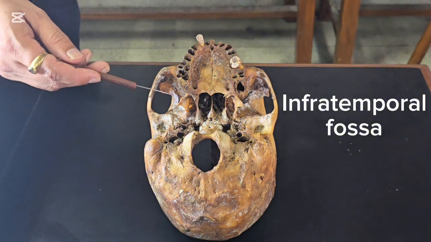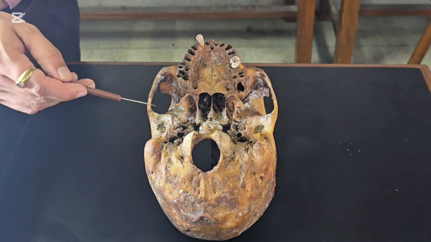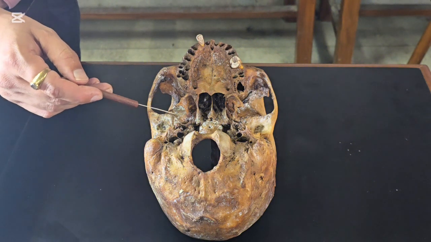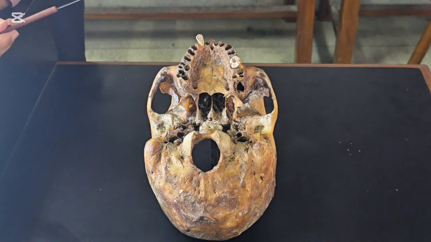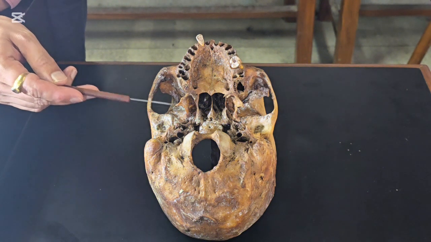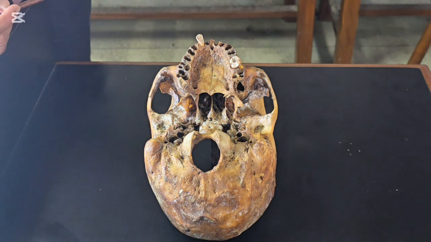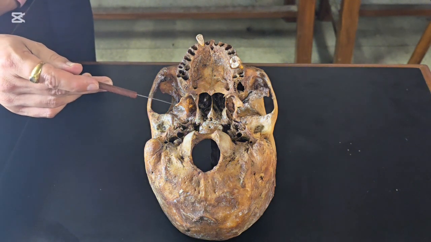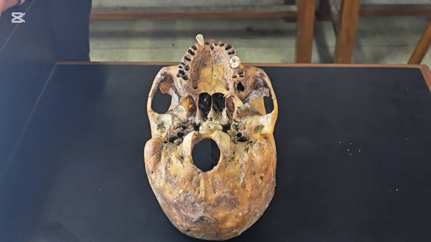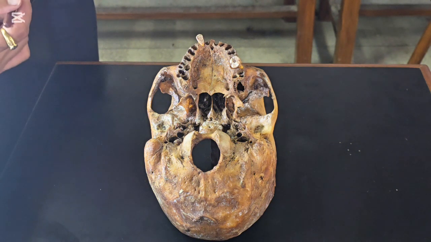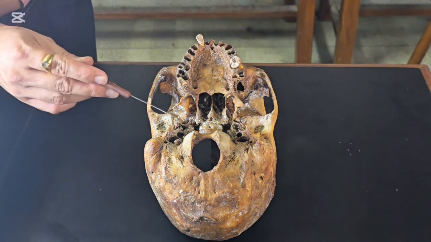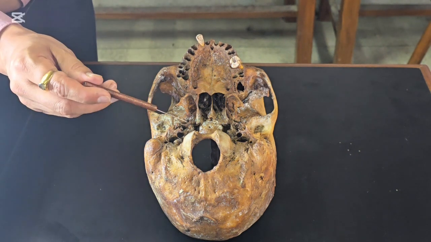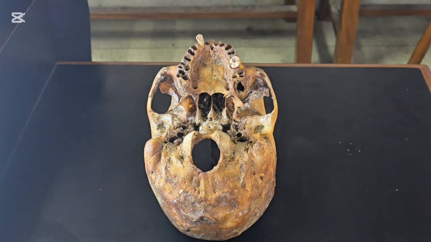The infratemporal fossa, also known as parapharyngeal fossa, is an irregular space situated below the base of the skull. It intervenes between the lateral wall of the pharynx and the ramus of mandible. The roof of infratemporal fossa, formed by greater wing of sphenoid, separates infratemporal fossa from middle cranial fossa. Bony features of the roof include the spine of sphenoid, foramen spinosum, foramen ovale, and infratemporal crest.